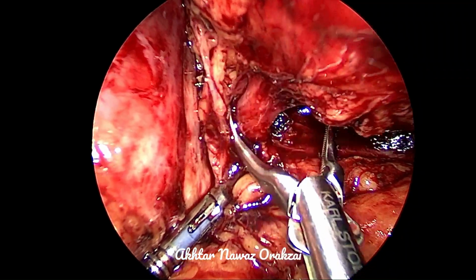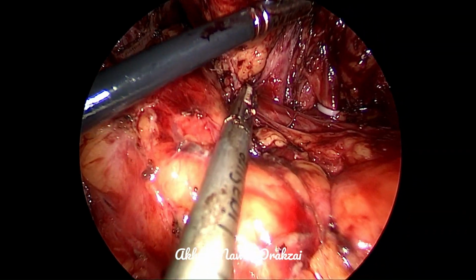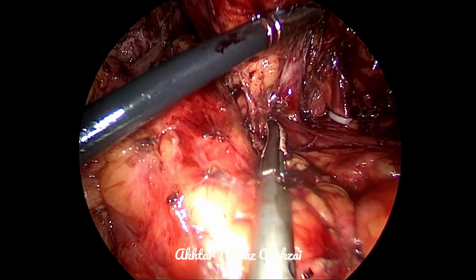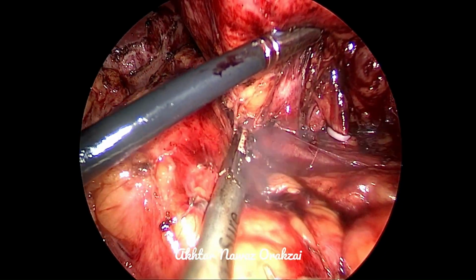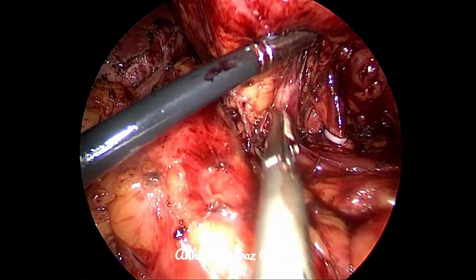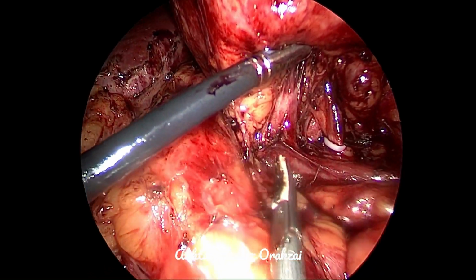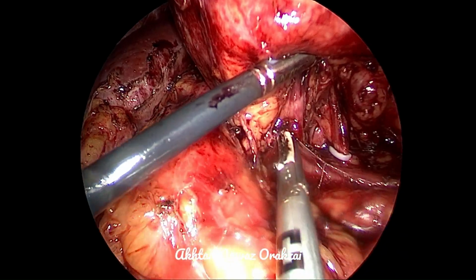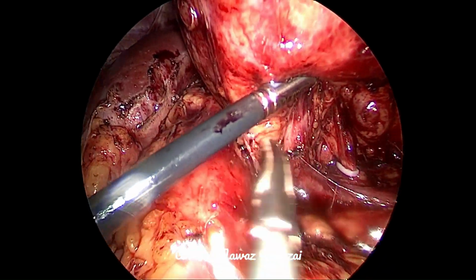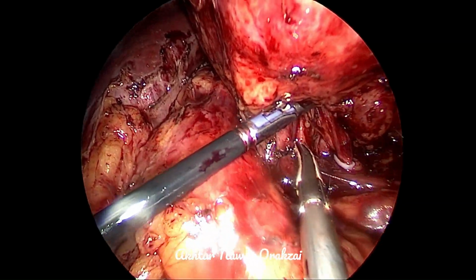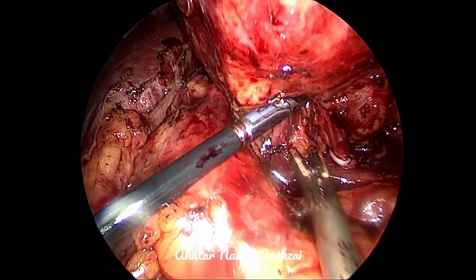It must be noted here that in such kidneys where there is a lot of inflammation, and the kidney is chronically inflamed and fibrotic and non-functioning, the hilum is usually smaller, the vein is usually thinner and smaller, so it can be dealt with easily.